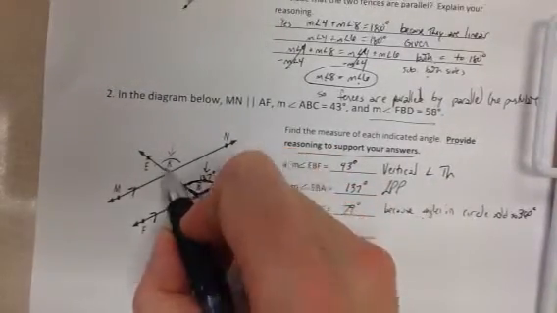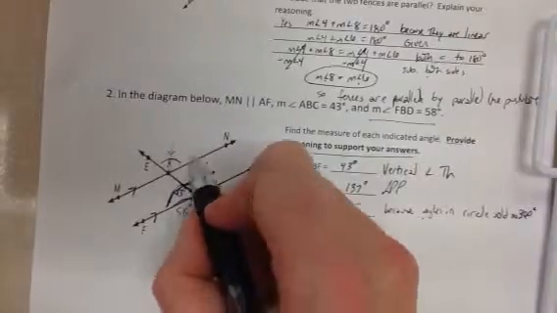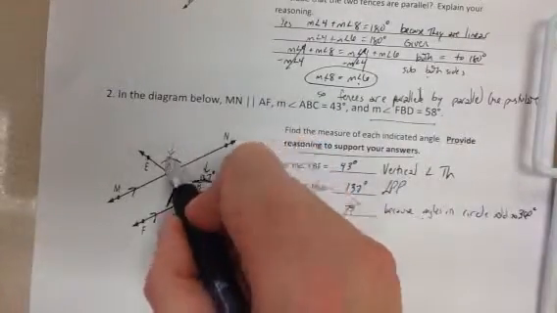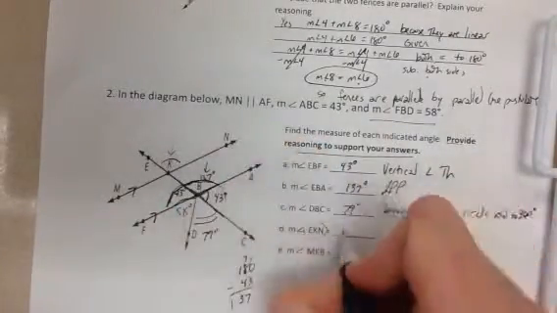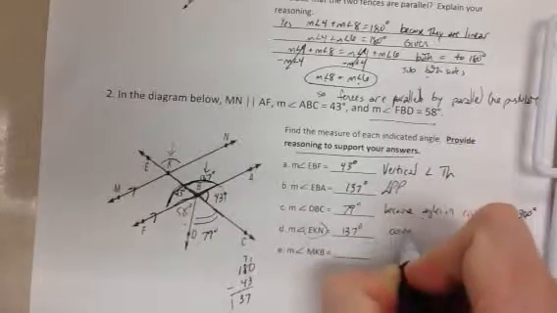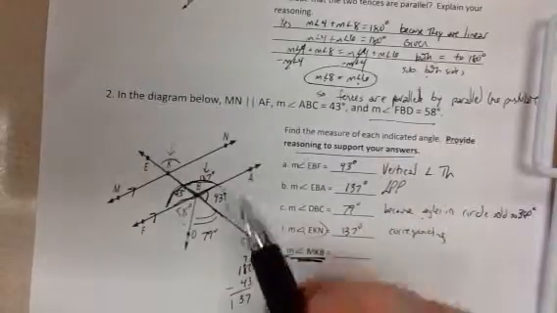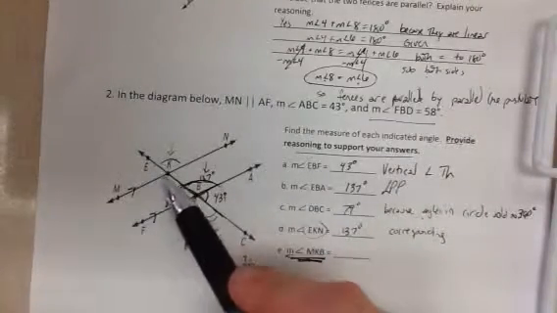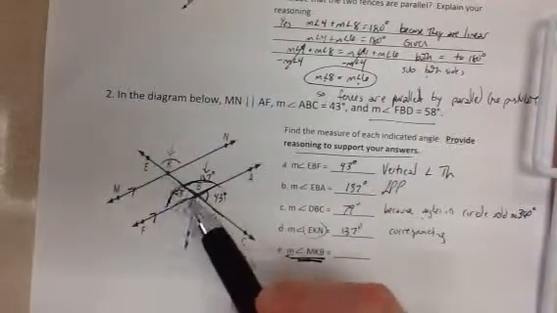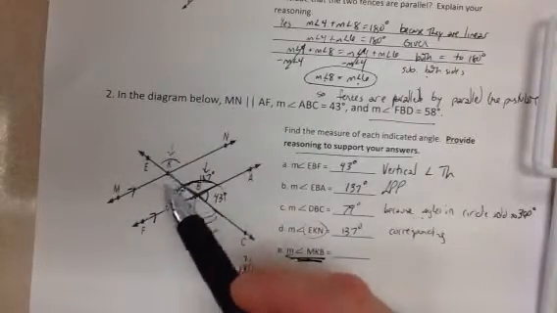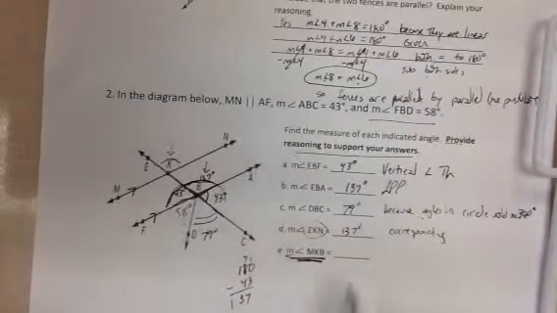So K corresponds to B, right? And that is 137 degrees, so we know this has to be 137 because of corresponding angles. So now I'm going to leave this very last one for you, MKB. You should be able to figure out what MKB is and tell why.